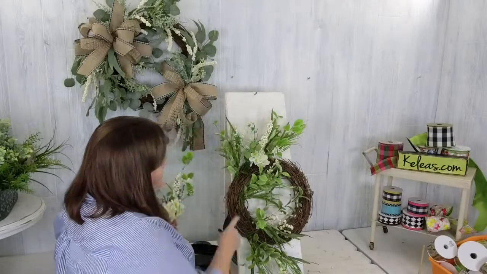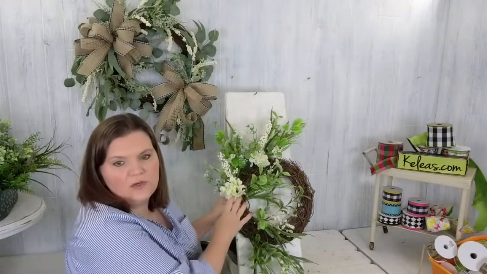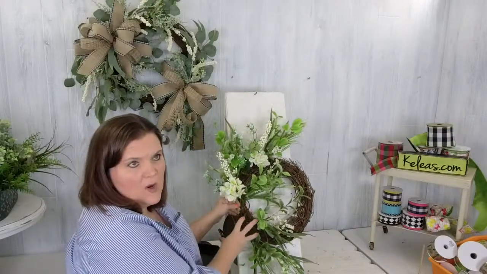So I put my first hydrangea in right there. And I'm going to bring my second one down just a little. I'm leaving a little spot for the bow right here.